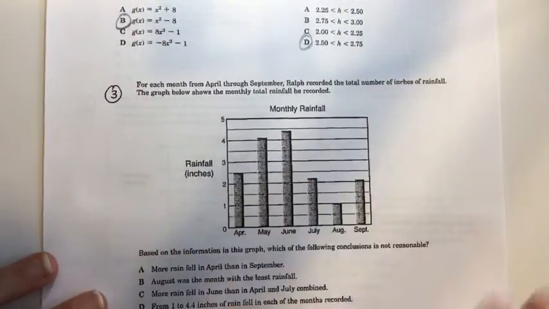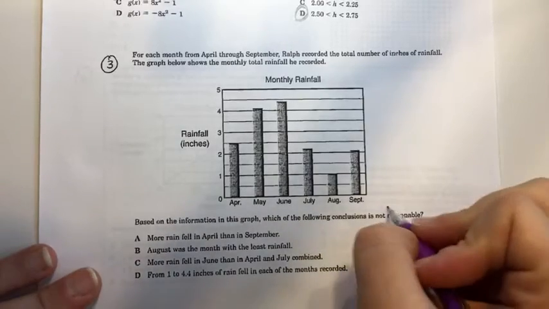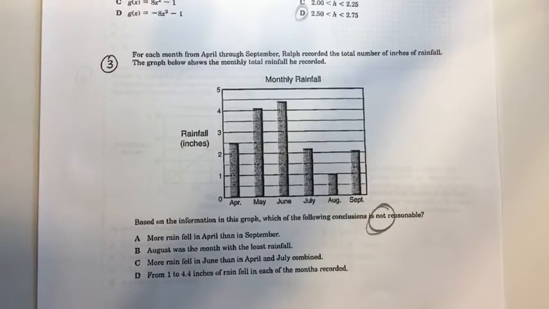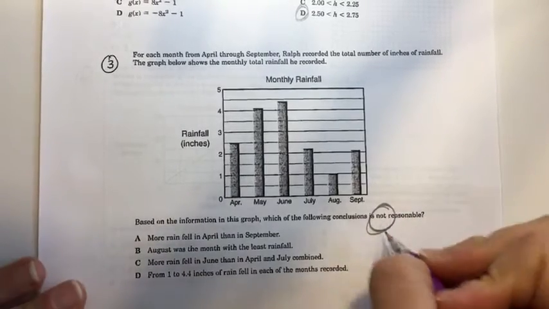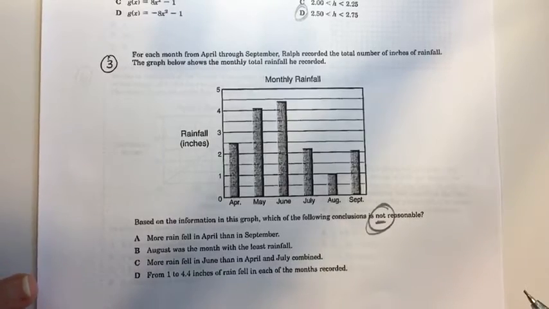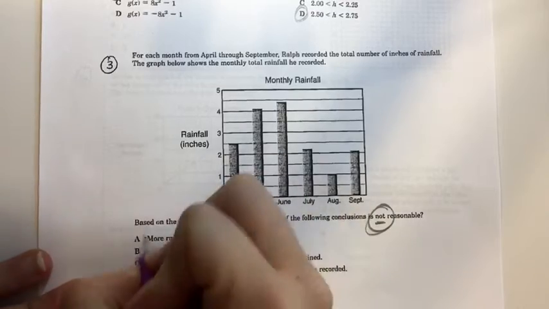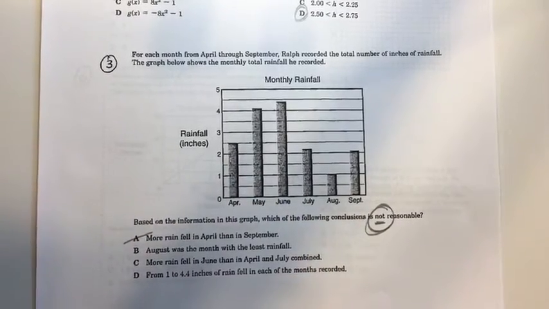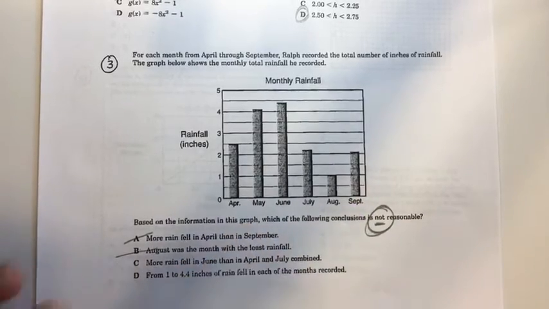Number 3 is another basic, fundamental reading a graph. Which of the following conclusions is not reasonable? When you are taking your test, you have a highlighter, or your pencil or whatever, please mark, highlight and color the fact that this is a "not reasonable" question, okay? More rain fell in April than September. There's April, there's September. That is true, so it's not the answer because I'm looking for not. August was the month with the least rainfall. Yeah, this is kind of a Mickey Mouse question, super simple.